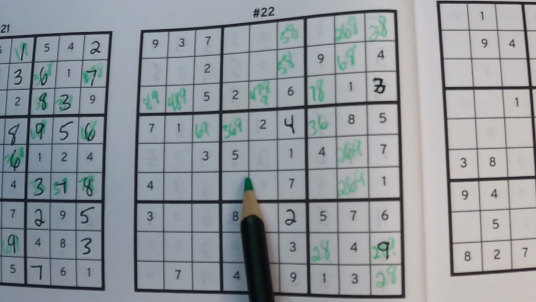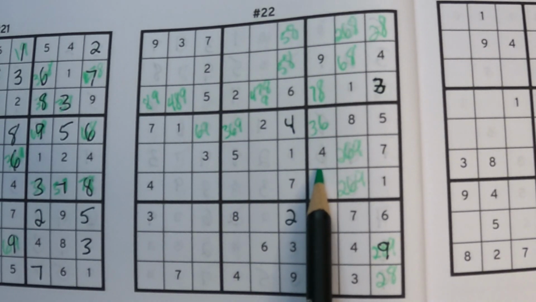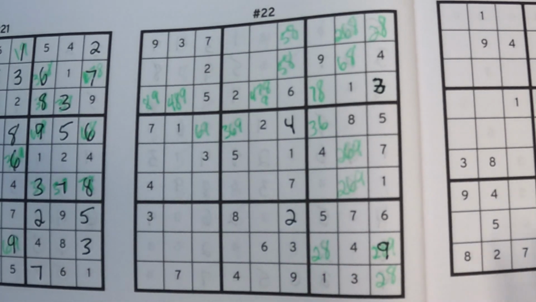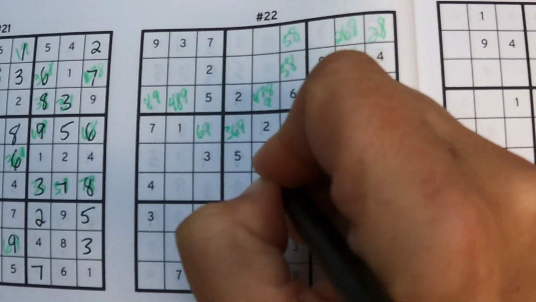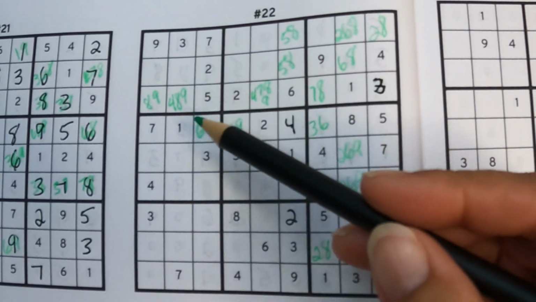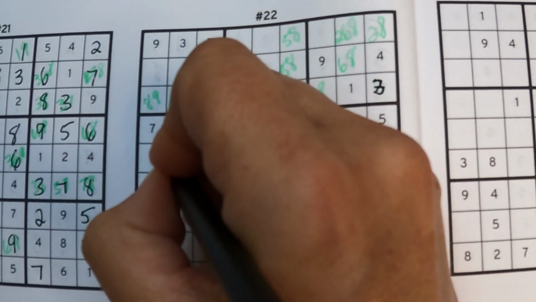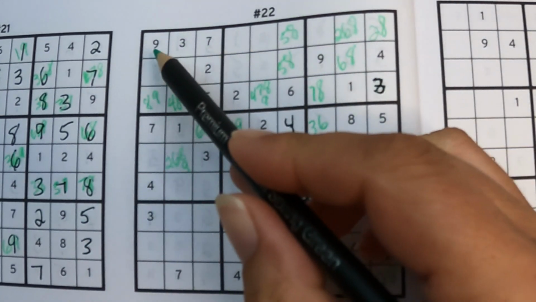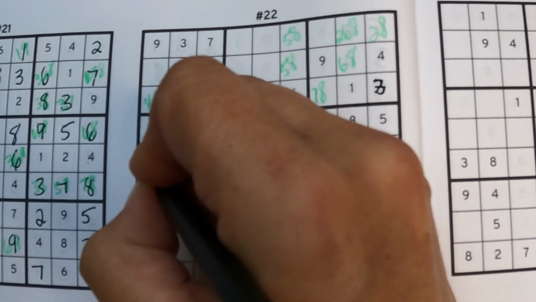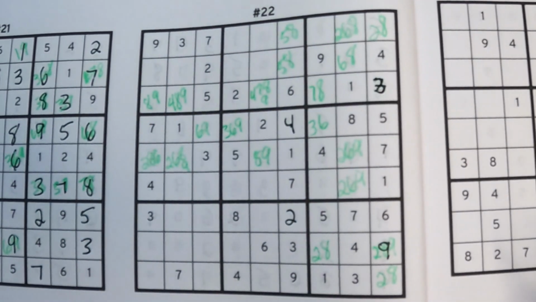For this row, we're missing 2, 6, 8, and 9. We've got 2 and 6 here, so 8, 9. No help here. 2, 6, 8, 9. 9 here, so 2, 8, 6.